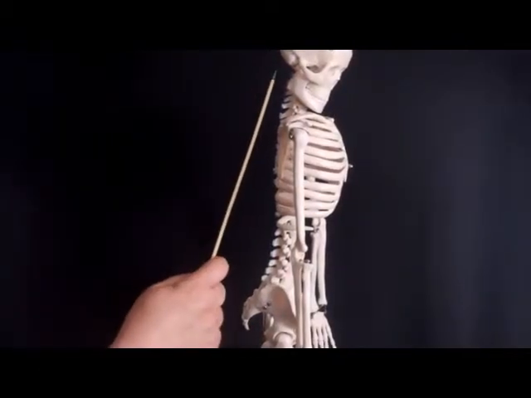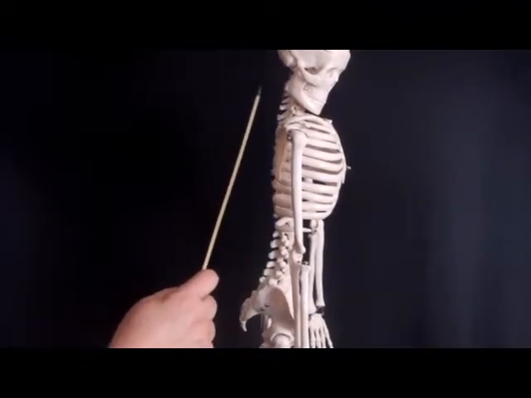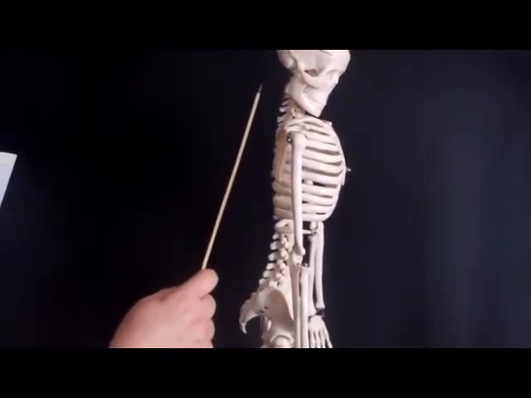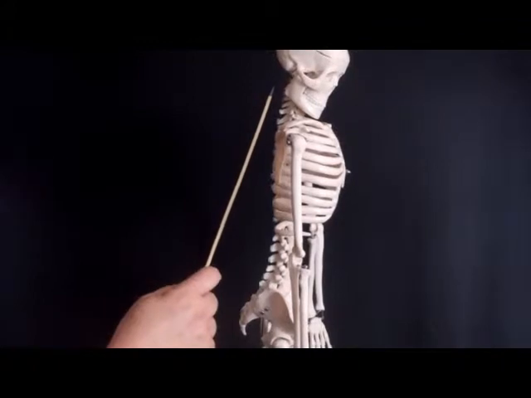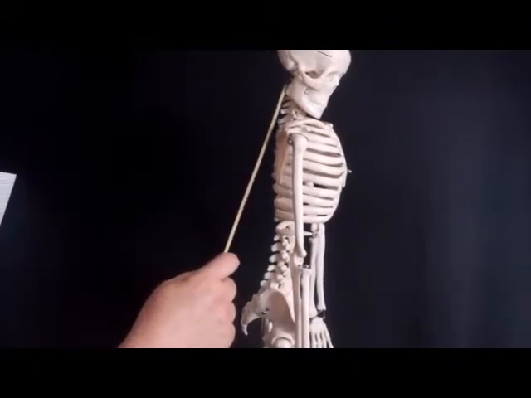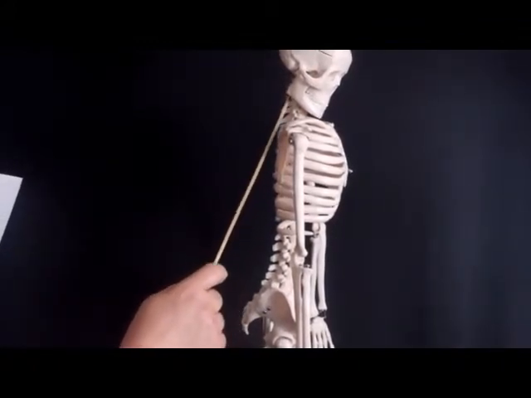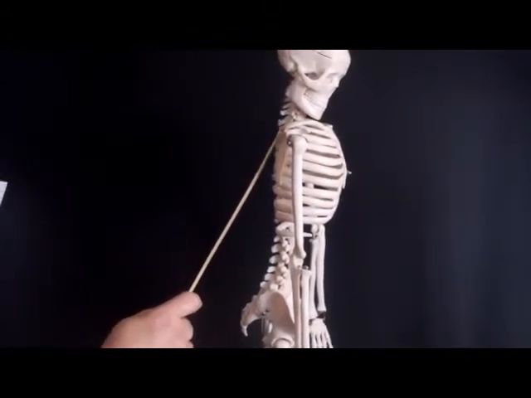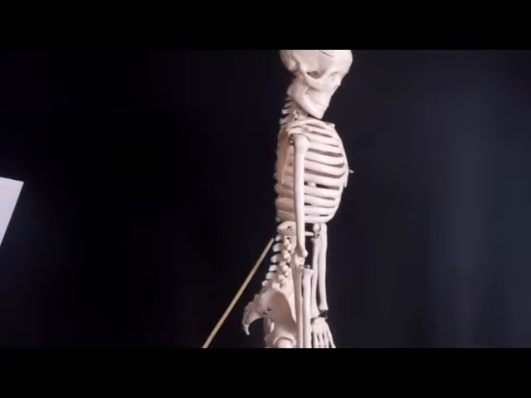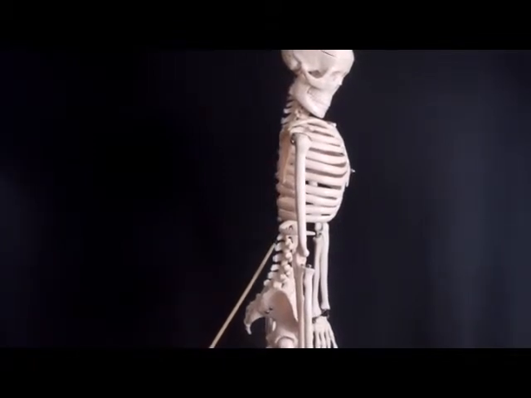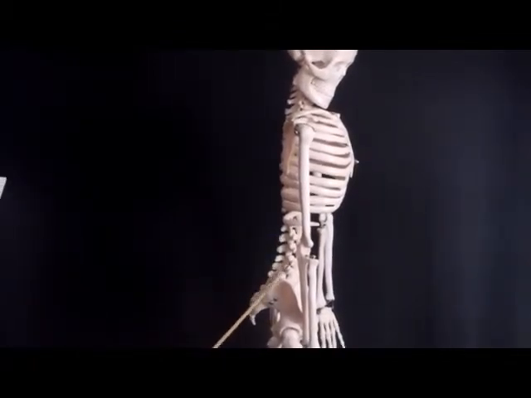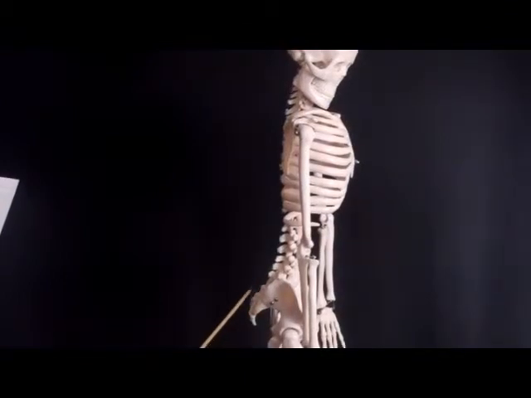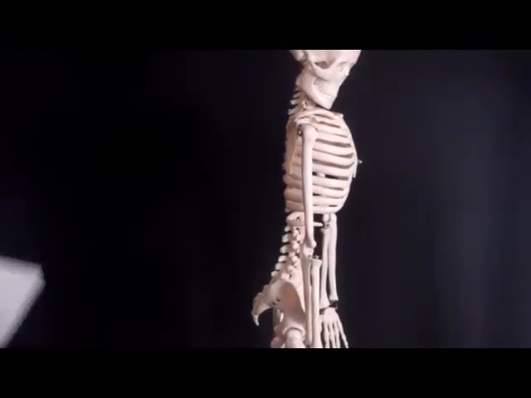The natural curvature of the spine gives the spine strength, helps the person to walk upright, and also acts as a shock absorber. The C1 through 7 is concave. The thoracic T1 through 12 is convex. The lumbar 1 through 5 is concave, and the coccyx and sacrum are convex.